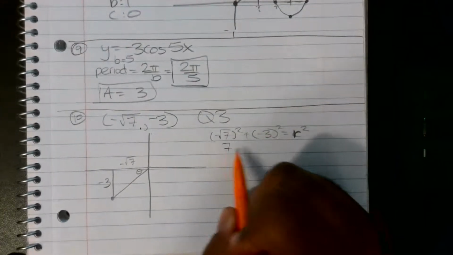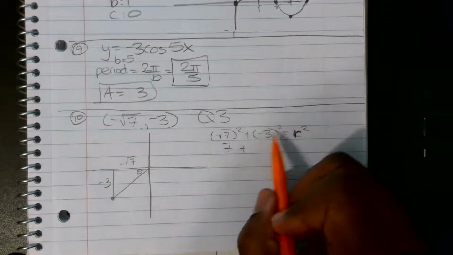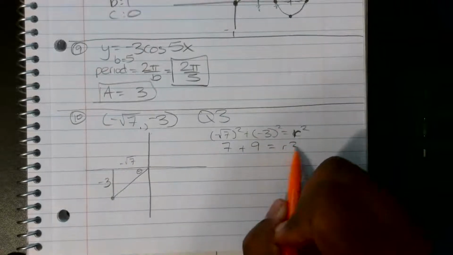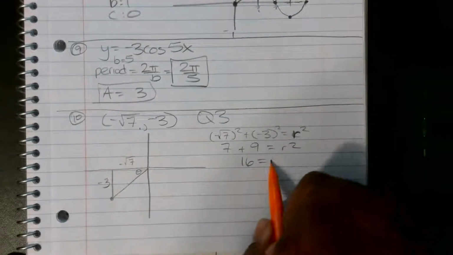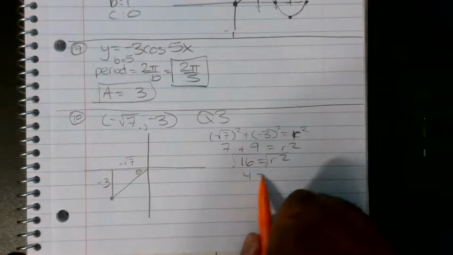So the negative becomes a positive. So this becomes 7 plus 9, because any number squared becomes positive. Negative 3 squared becomes 9. This is 16 is equal to r squared. Square root of both sides. So 4 becomes r.